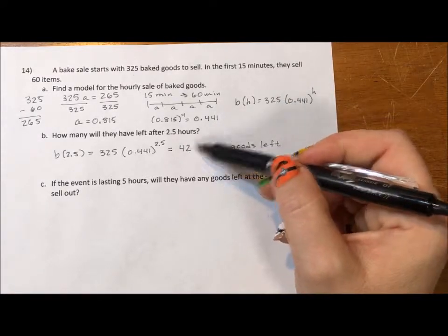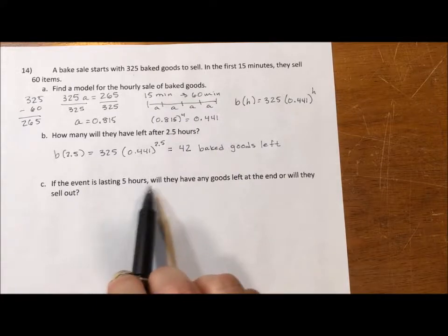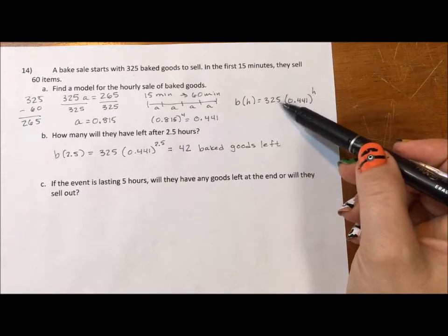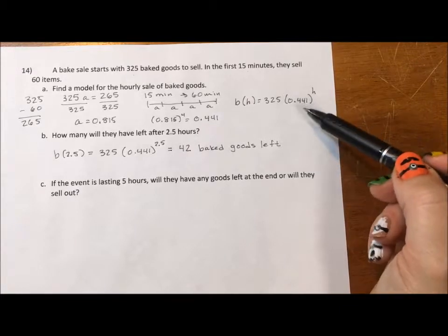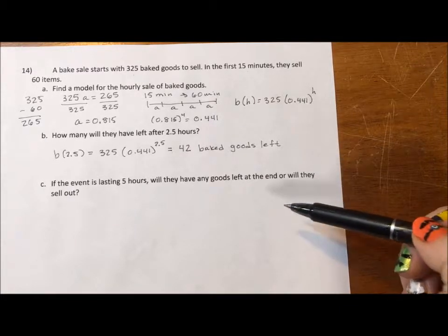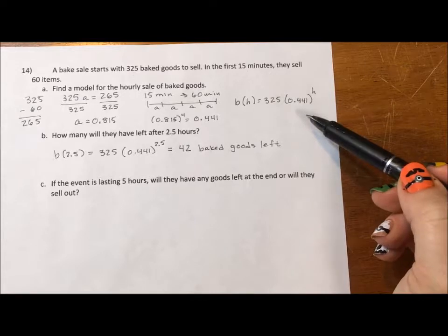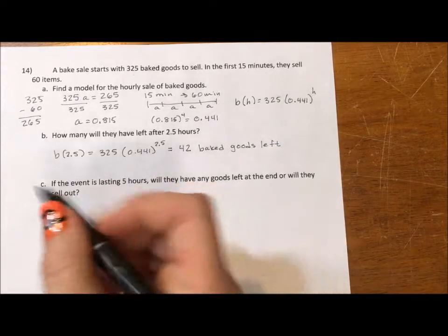That's a huge drop. If the event is lasting 5 hours and they went from 325 to 42 in the first 2.5 hours, do they have enough baked goods to last the entire event according to our model? Let's find out.